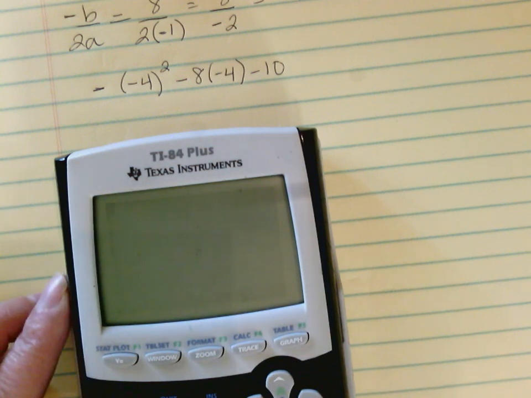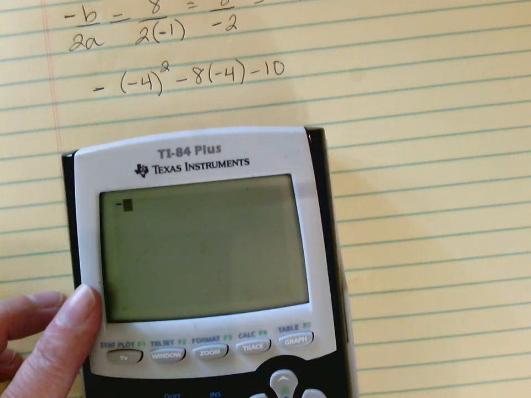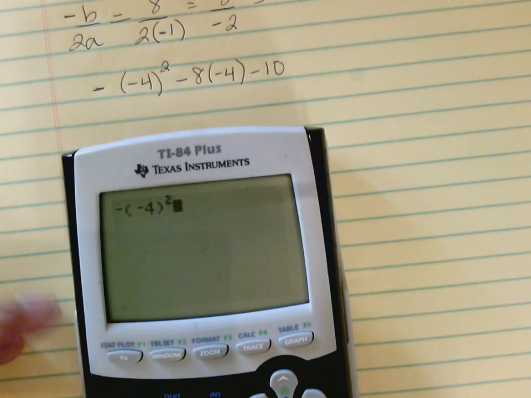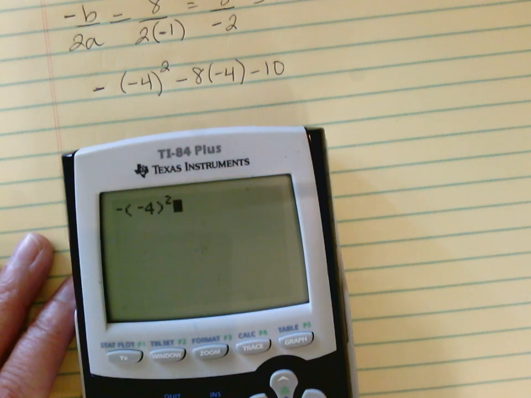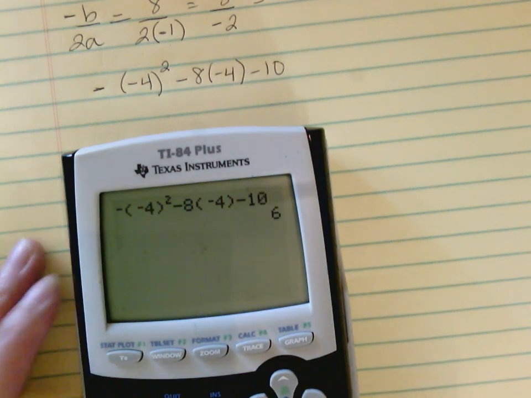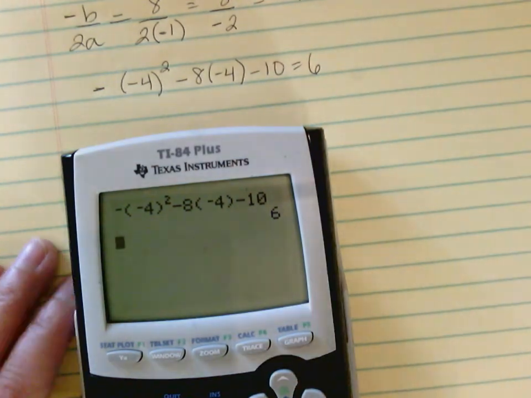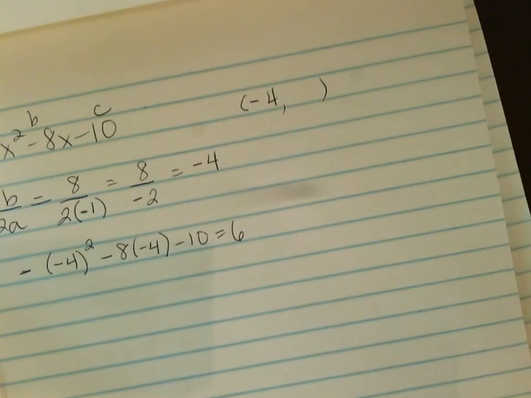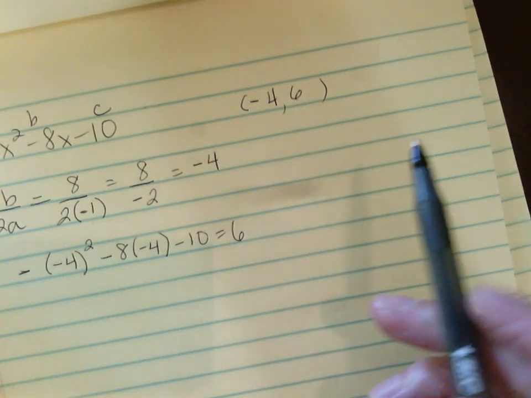So we'll have negative, then open parentheses, -4, close, squared, minus 8, open parentheses, -4, close, minus 10. Enter, which gives me 6. So this right here, that gives me the vertex is at -4, 6.